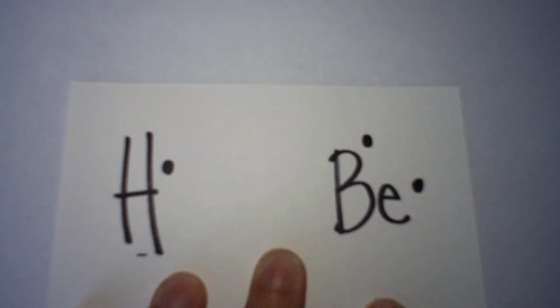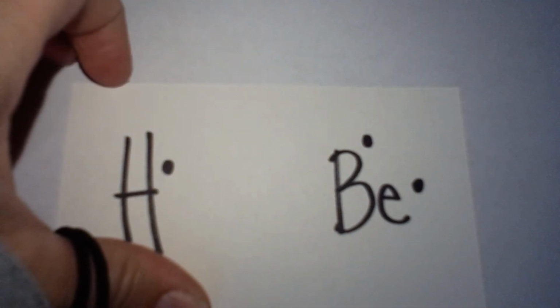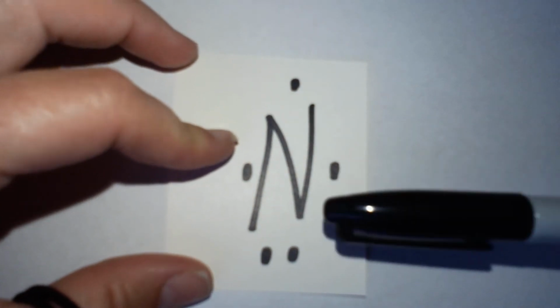What we notice when we draw a few more Lewis dot structures, for instance, if we look at nitrogen, nitrogen has 5 valence electrons.